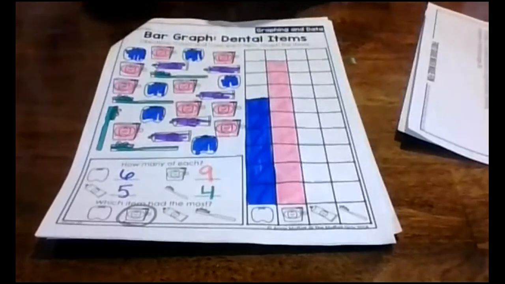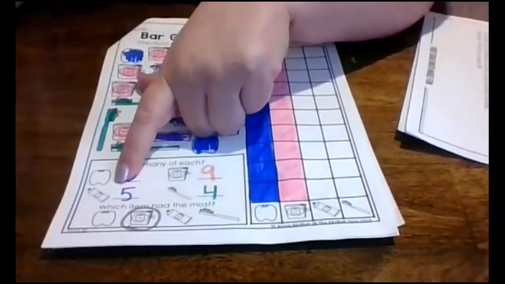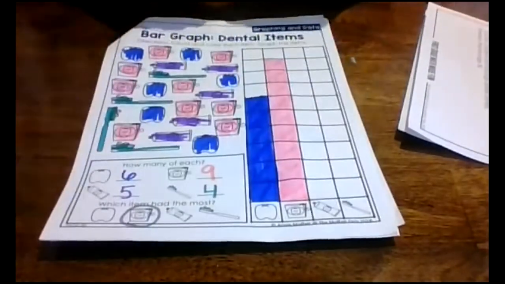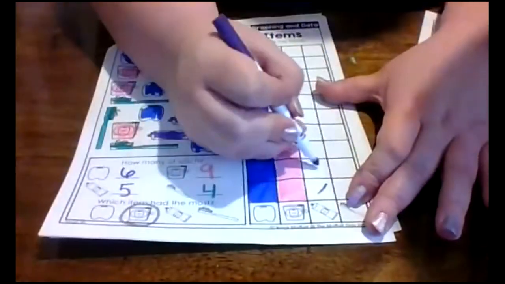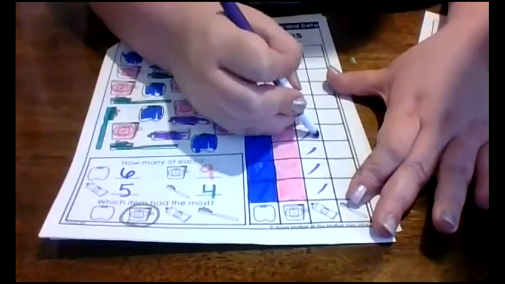Okay, so there's that column. Now we're going to get our purple, or whatever color you chose for the toothpaste, and that is 5. So 1, 2, 3, 4, 5.